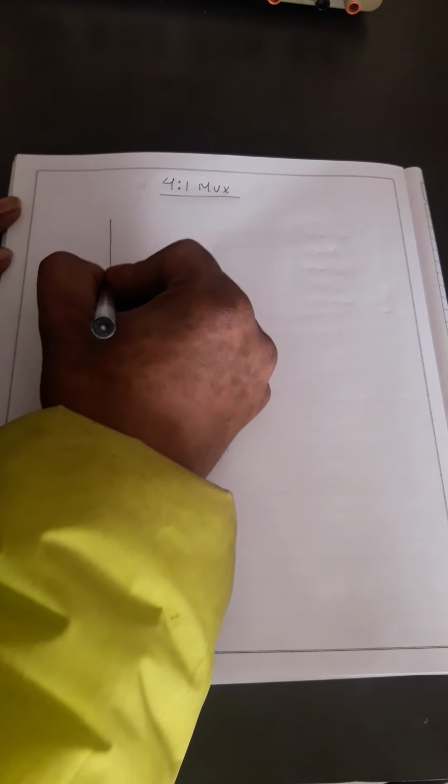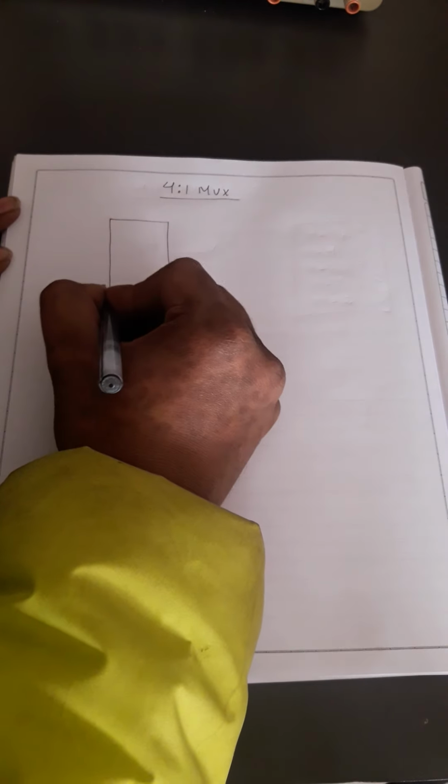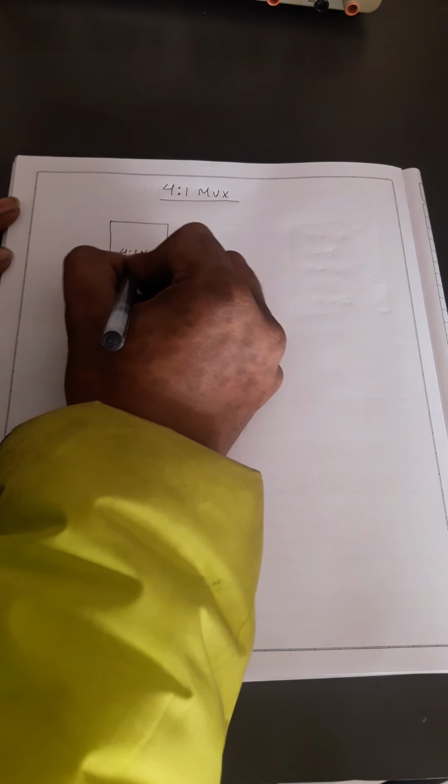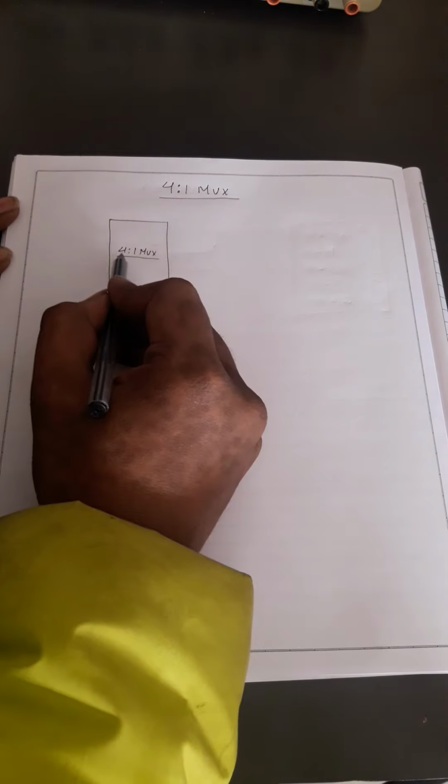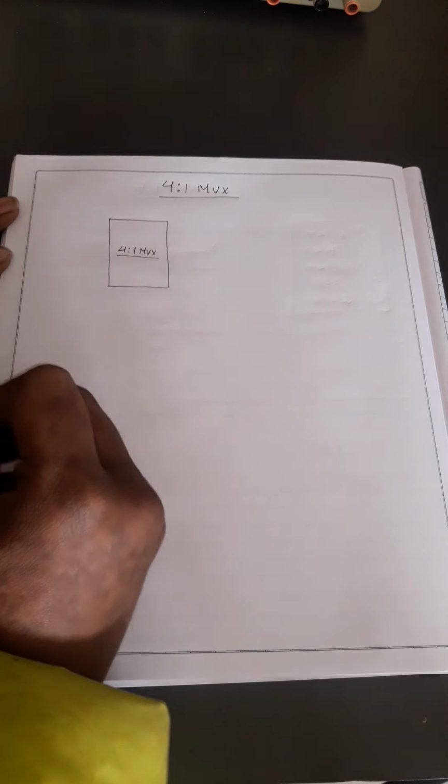First things first, let me draw the block diagram of the multiplexer. So this is a 4:1 MUX. You can say this is an IC, a MUX IC, which has 4 input lines and 1 output line.